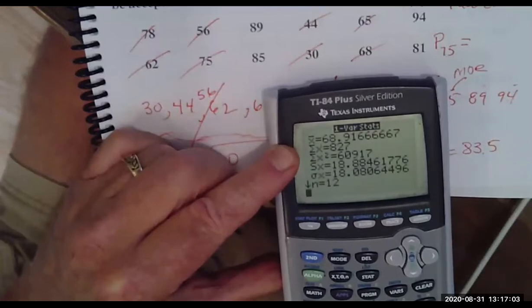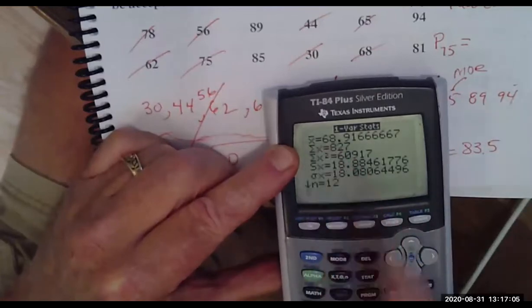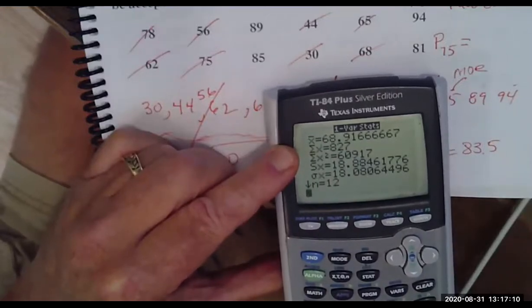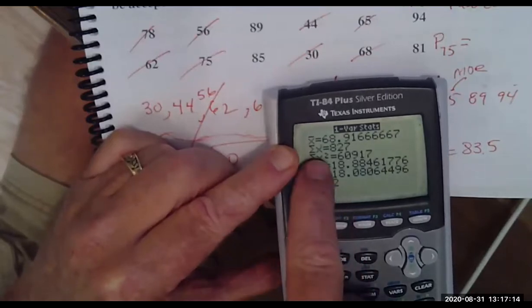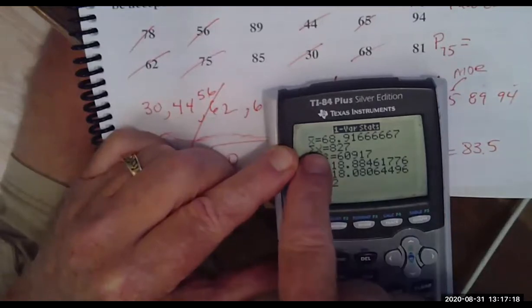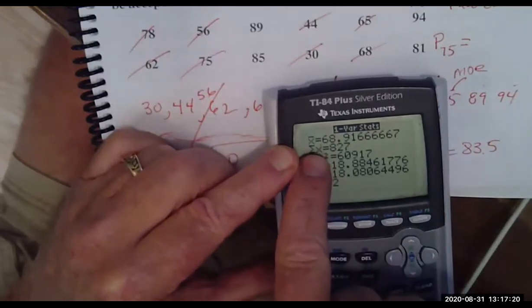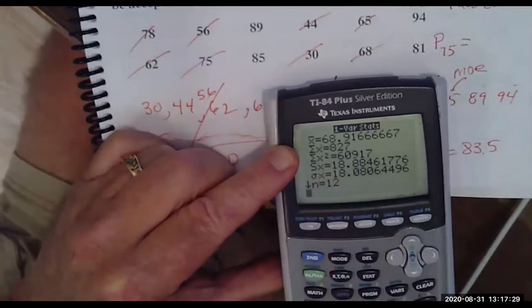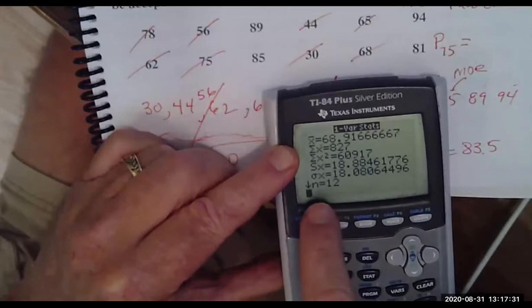Okay, and then I get a bunch of numbers. X bar is defined to be the sample mean. Basically, it's just adding them all up and dividing by 12. Never going to use the second one, never going to use the third one, although you need to know what that symbol means. Yes, you know what that symbol means now. That, by the way, is a little s, not a big S. You need to know what that symbol means and how to speak it.